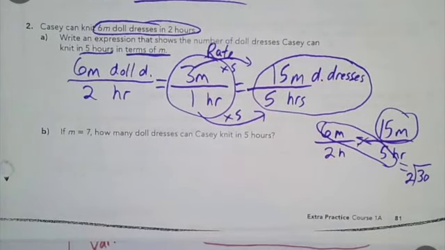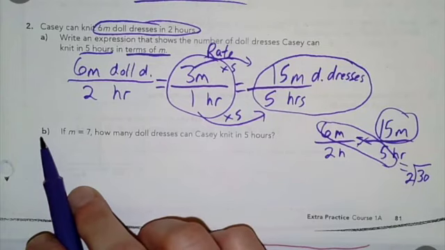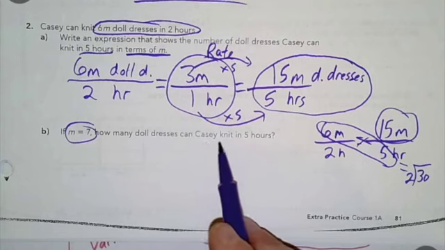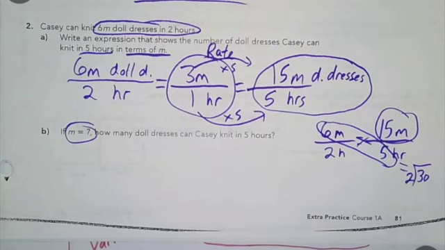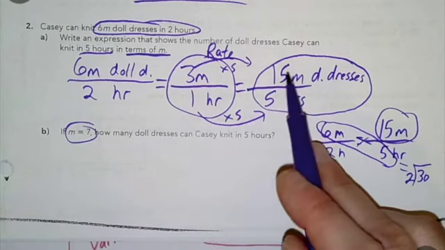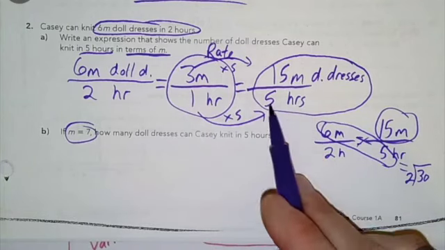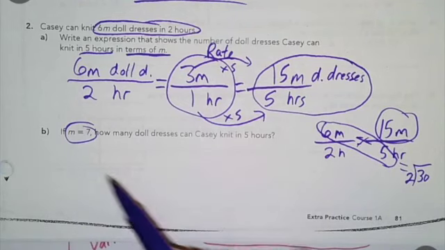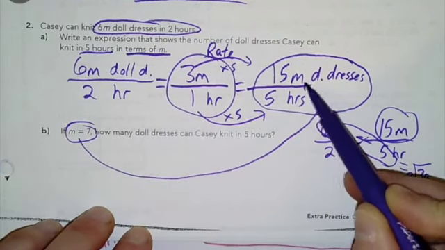Then they go on here to part B, and most people like this. So what if M equals 7? Then how many doll dresses could Casey knit in 5 hours? So this was 15 next to an M for 5 hours. And you put that in right here or right here.